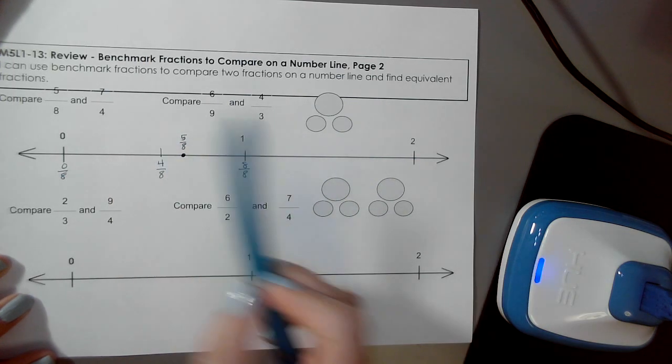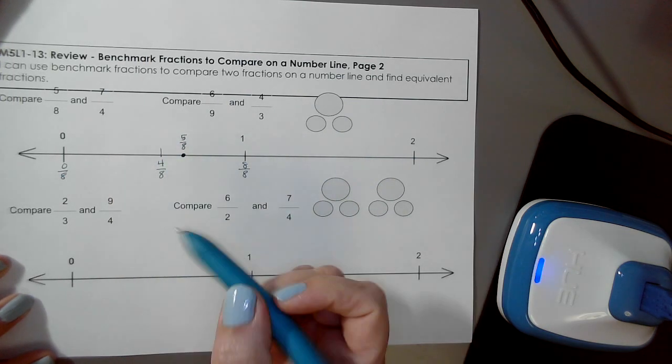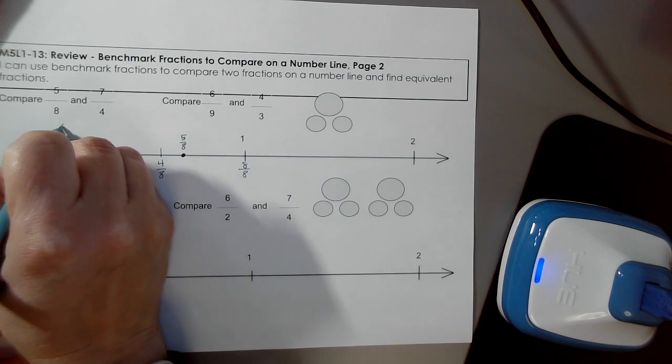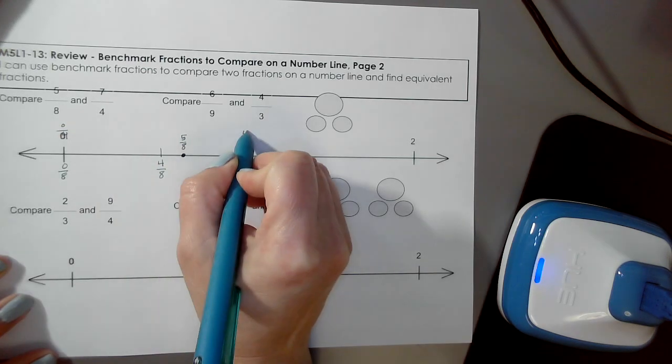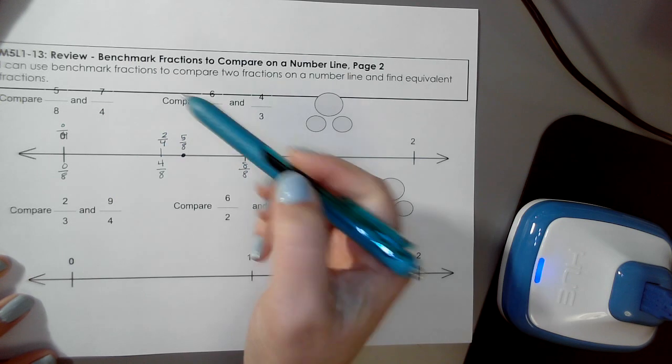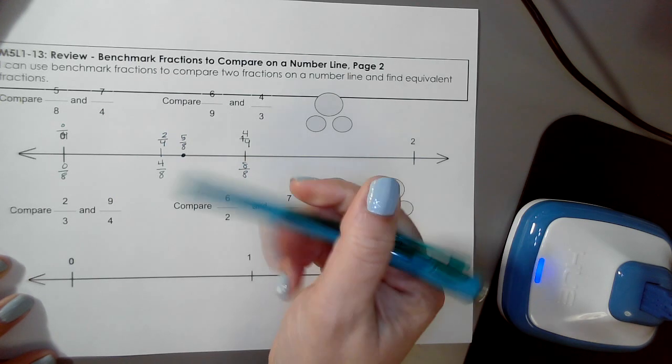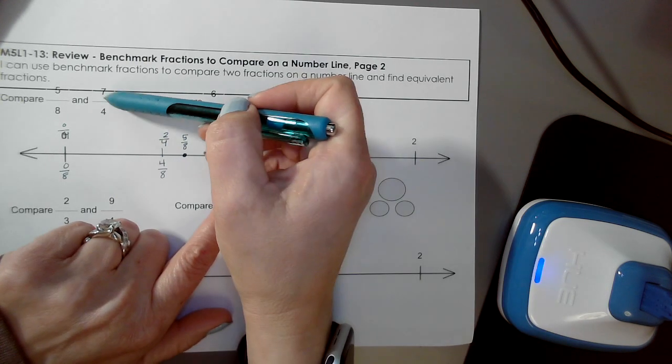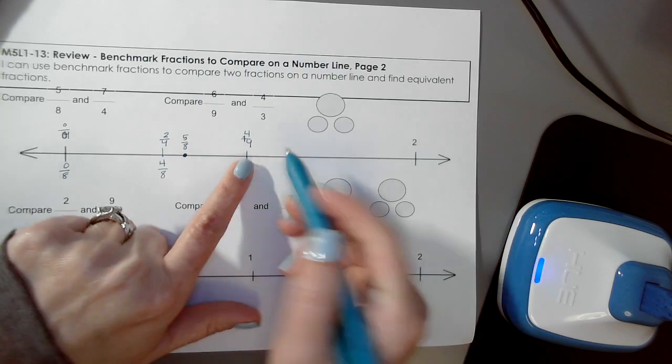Now I'm going to put on that 7/4. So this would be 0/4, 4/4 would be a whole, 2/4 would be halfway, and this says I need 7/4. Oh wait, is that bigger than my 4? Yeah, so I'm going to have to come all the way up here.